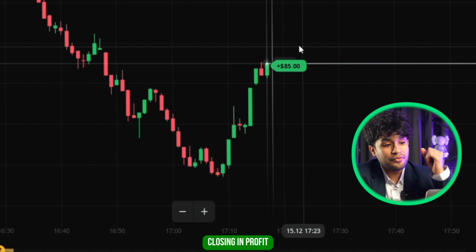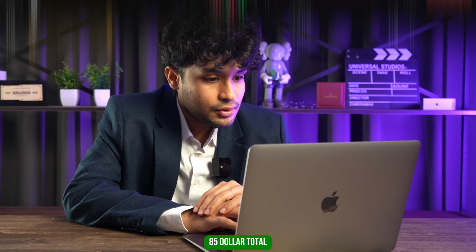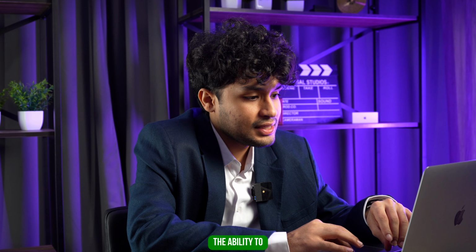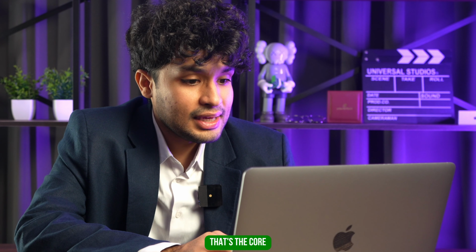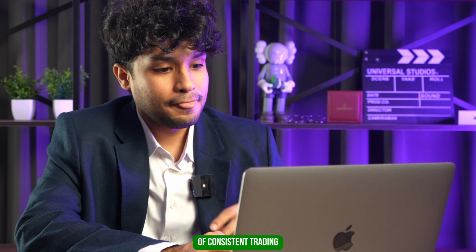And the trade closes in profit again, $85. Total for the sequence, $370. Trading isn't guessing, it's the ability to wait, read the market and act at the right moment. That's the core of consistent trading. Remember, the market respects patience, and confidence always comes from experience and discipline.